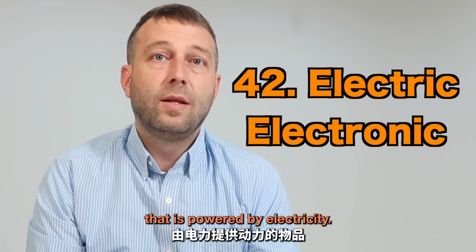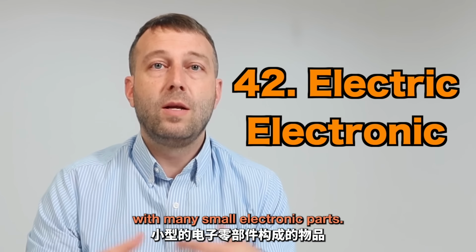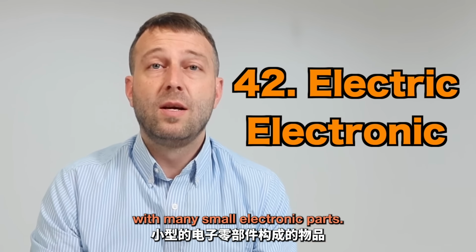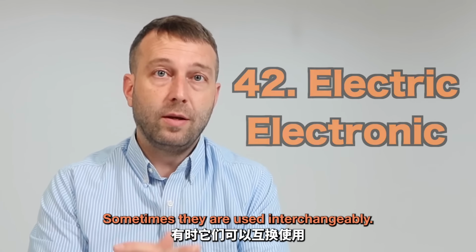Electric just means something that is powered by electricity. Electronic describes something with many small electronic parts, such as microchips. Sometimes they are used interchangeably.